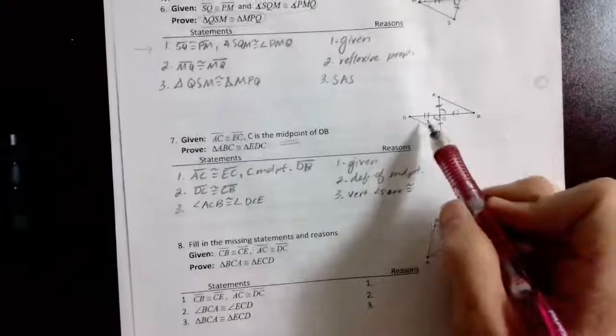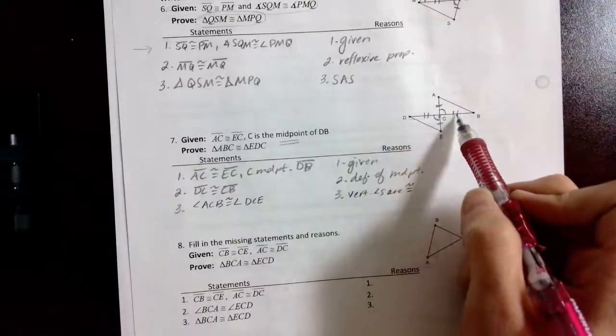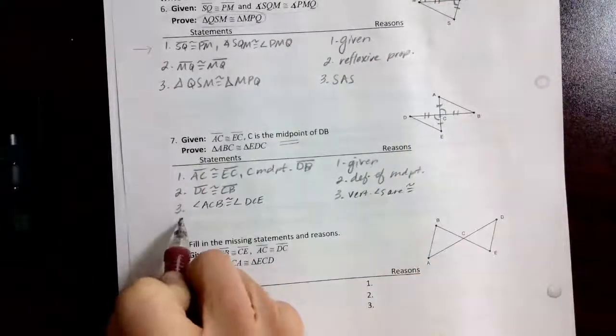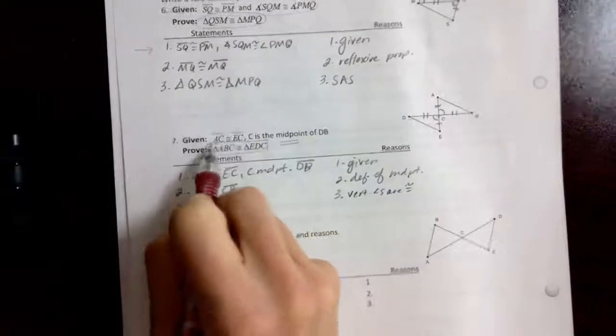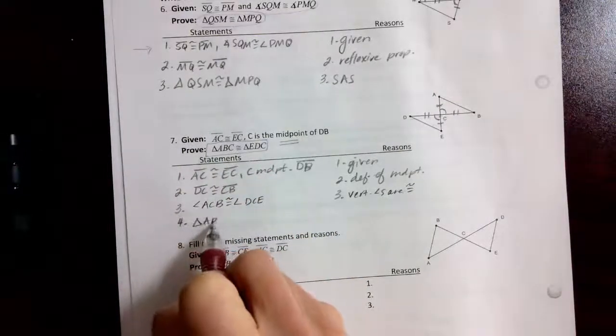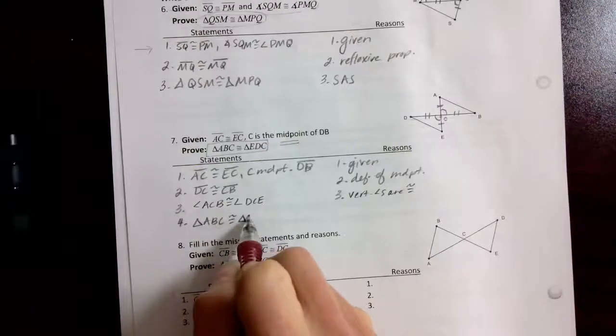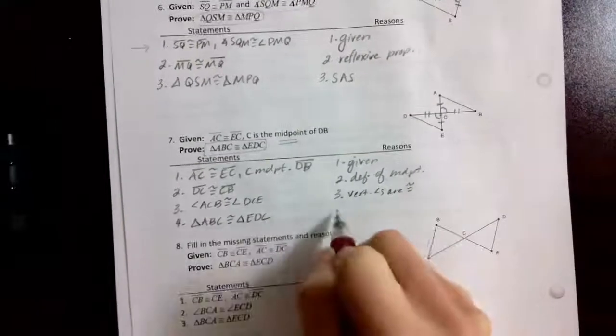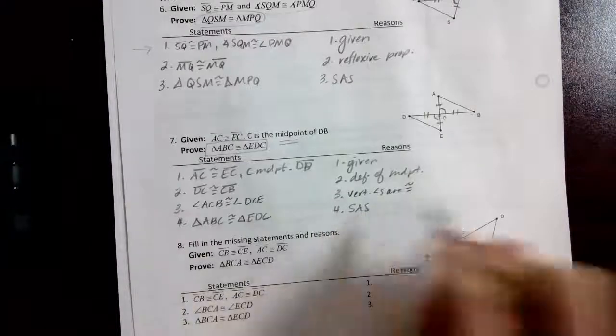If I look at my picture, this would be side, angle, side. It's marked the same in the other triangle. I'm going to copy down exactly what they have right here, and I'm going to say triangle ABC is congruent to triangle EDC. And my reason here would be side, angle, side.